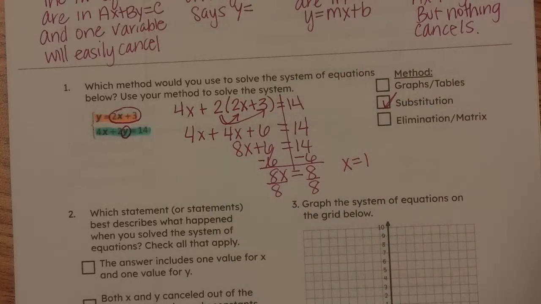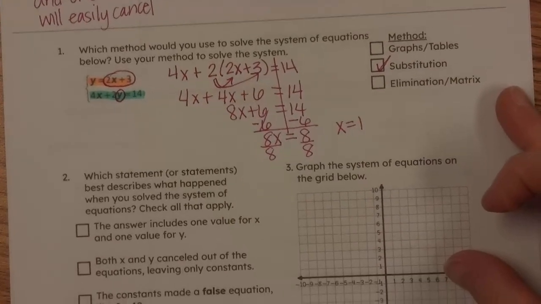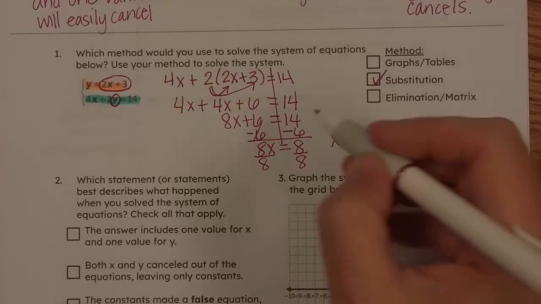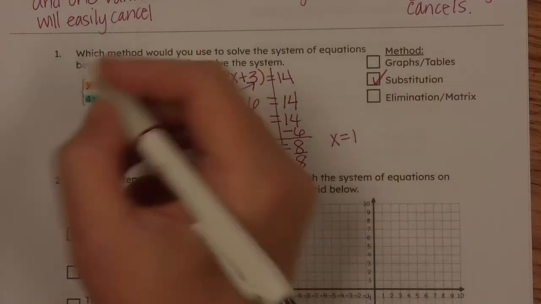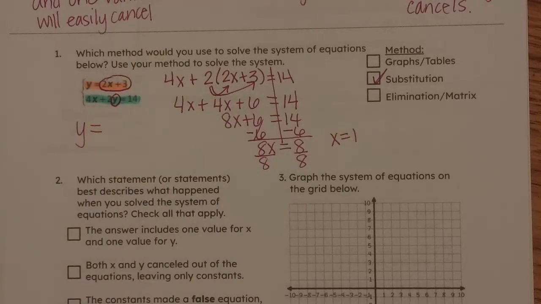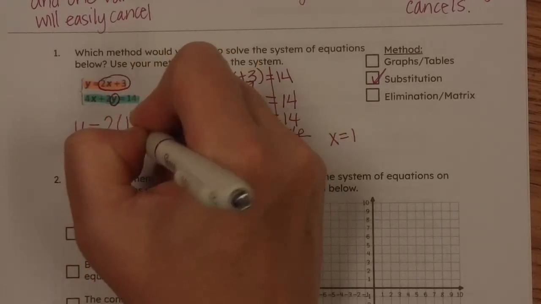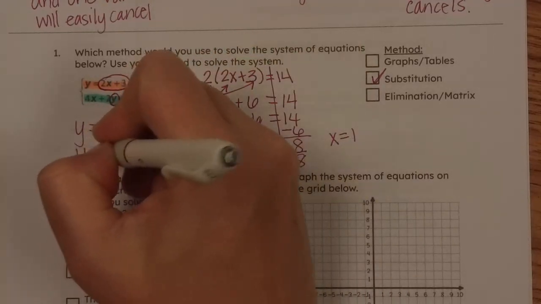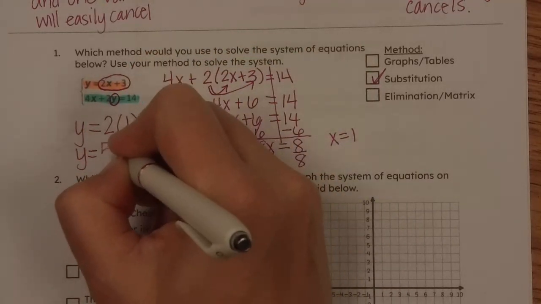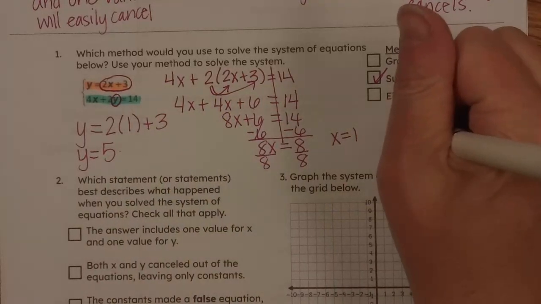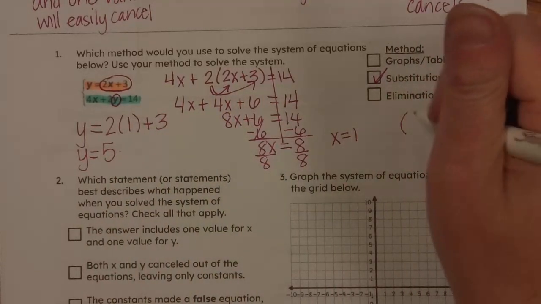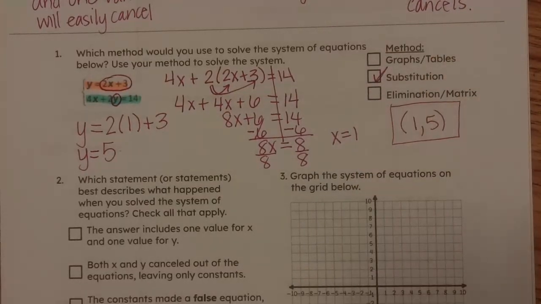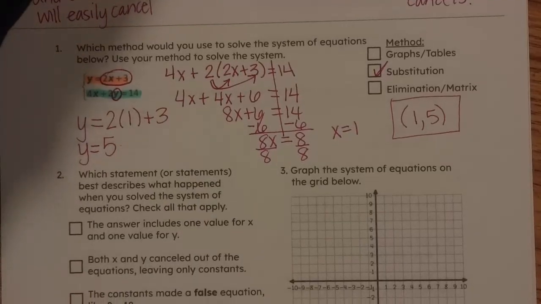Now remember, for a system, we're not finished solving when we get to the x equals 1 part. We actually have to go put that back into the substitute equation. So we'll pick our favorite equation, which is this y equals, because it's already solved for y. And we're going to say 2 parentheses 1 instead of 2x plus 3. And then 2 times 1 is 2, plus 3 is 5. So now we can write our ordered pair. Remember, x goes in the x spot, y goes in the y spot, so it's 1, 5. And we're done. Okay? All right.